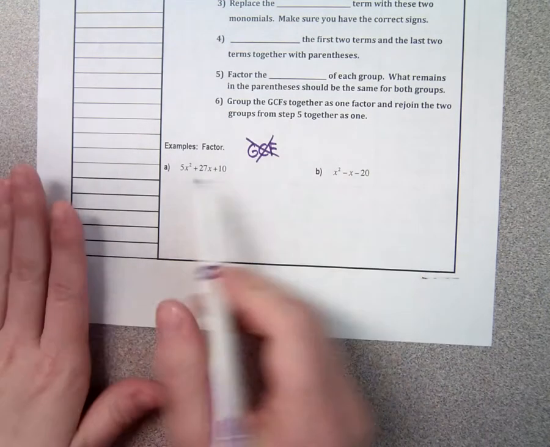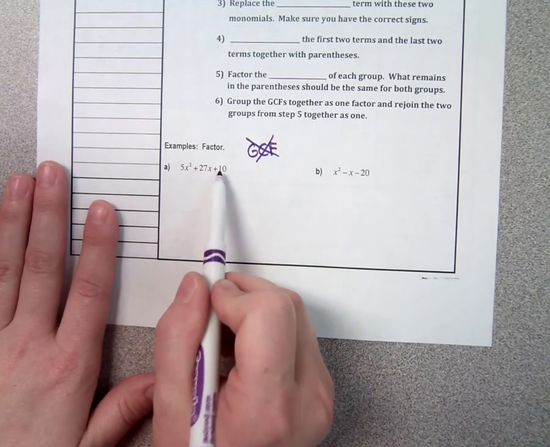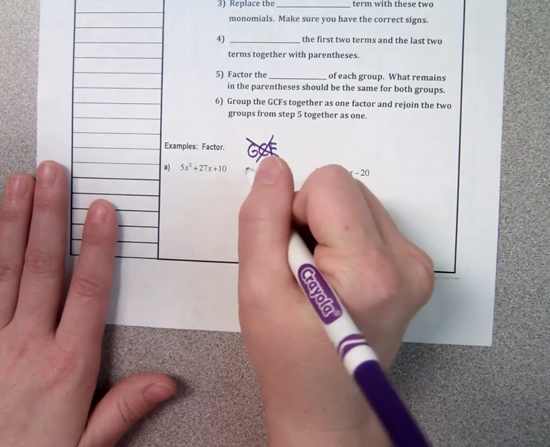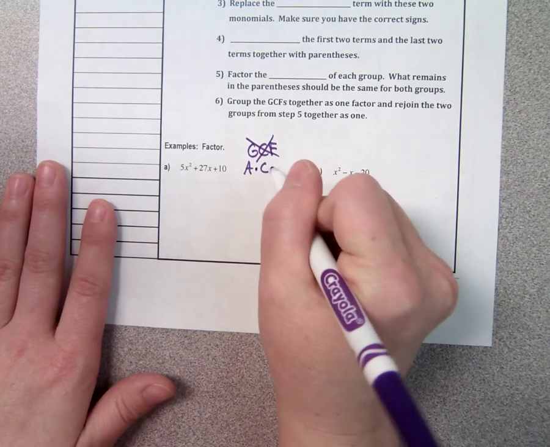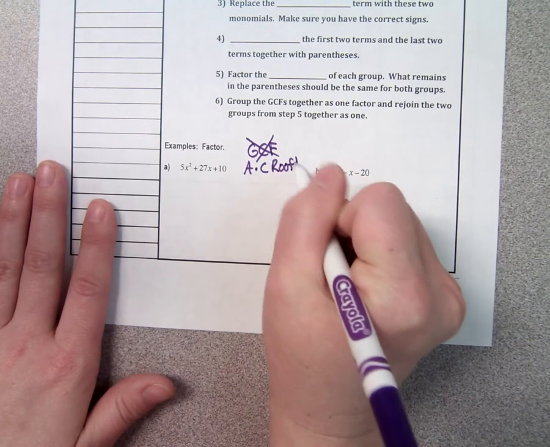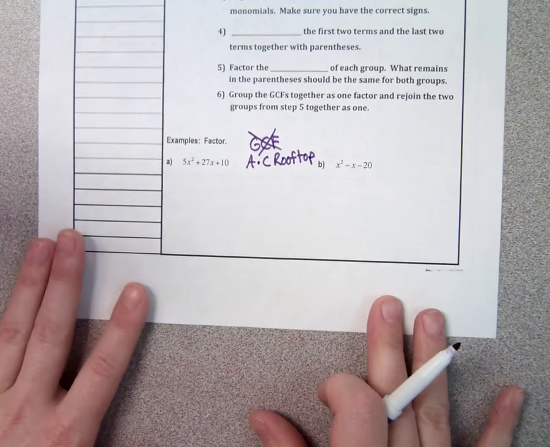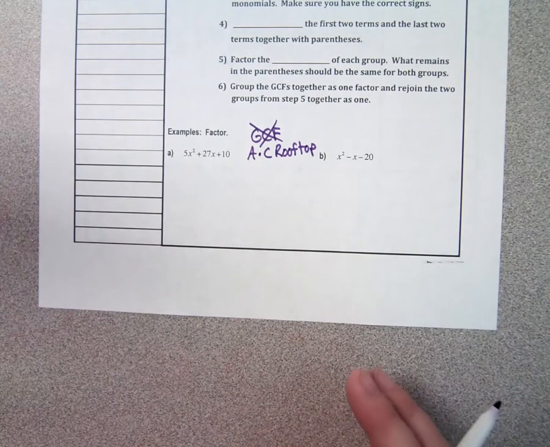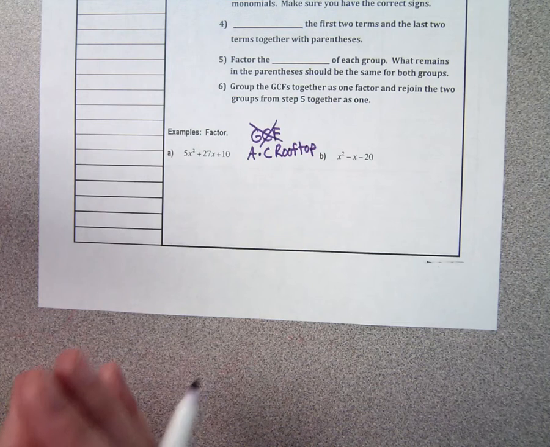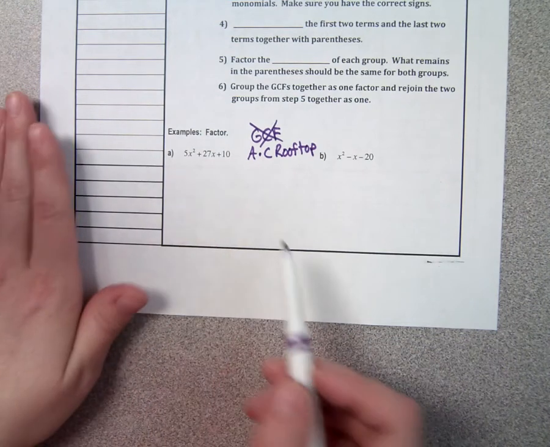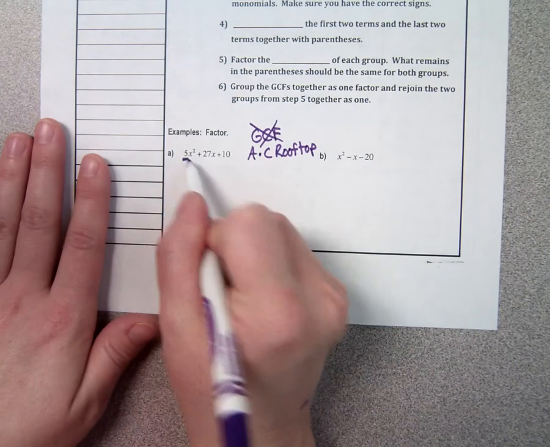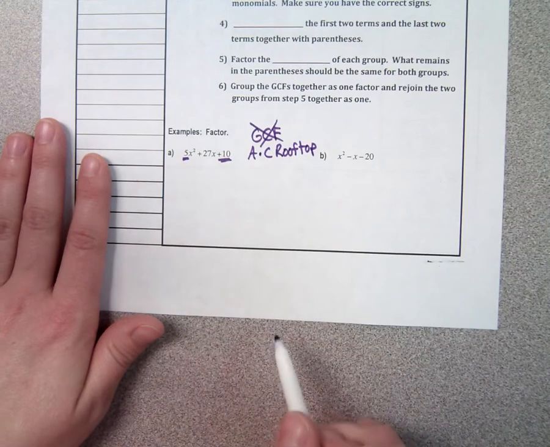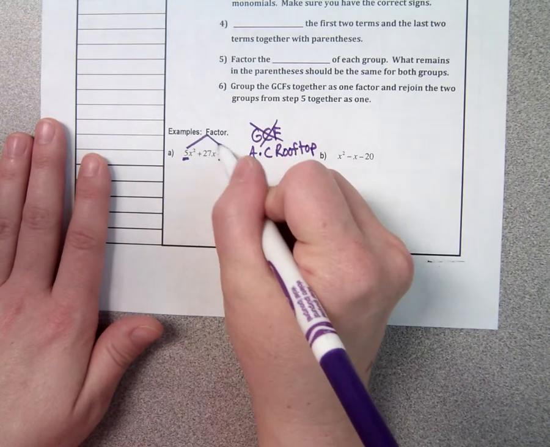Once you've checked for the GCF, if it's a trinomial, which this is, 1, 2, 3 terms, we're going to go into that A times C rooftop. So it's kind of a little checklist of things that you look for. You always look for the GCF first, and then if it's a trinomial, we do the A times C rooftop. So A is in front of the x squared, C is the constant. What do you get if you take A times C?